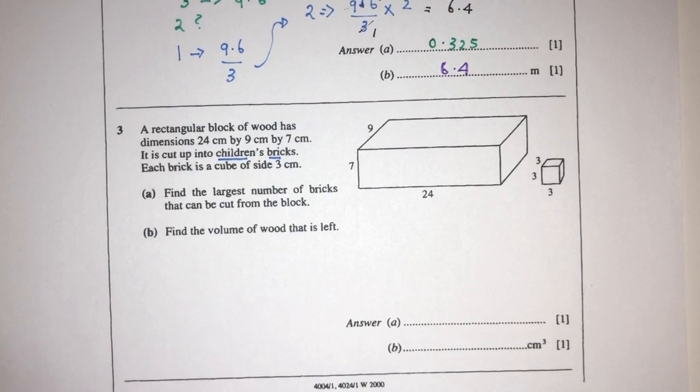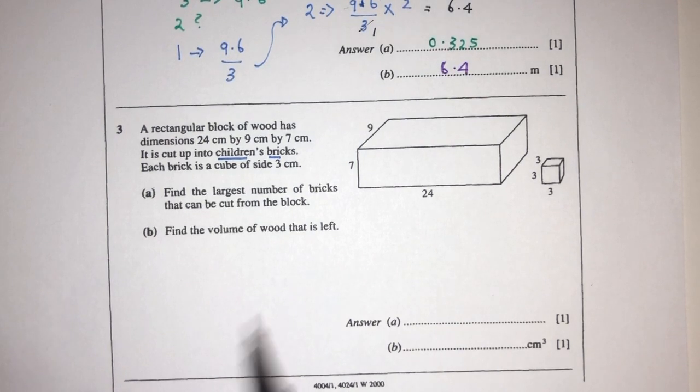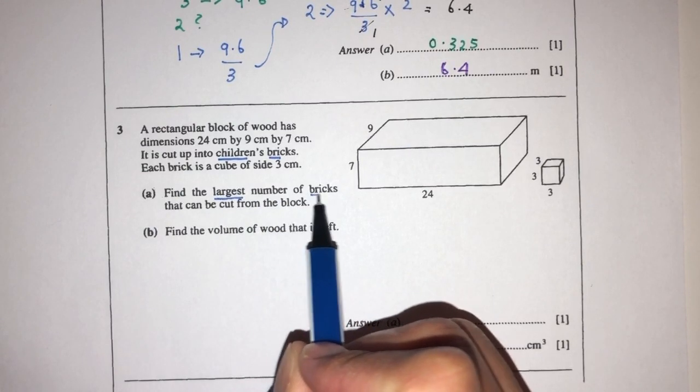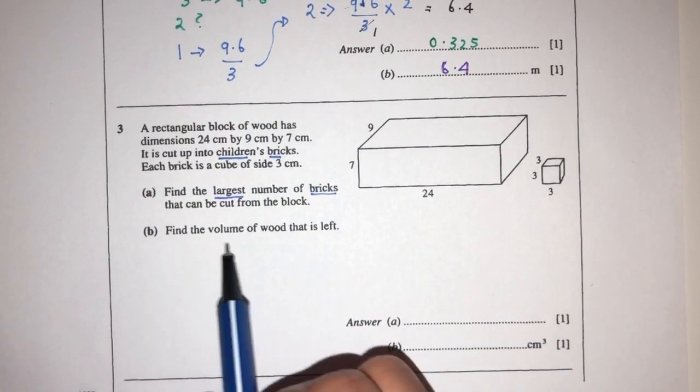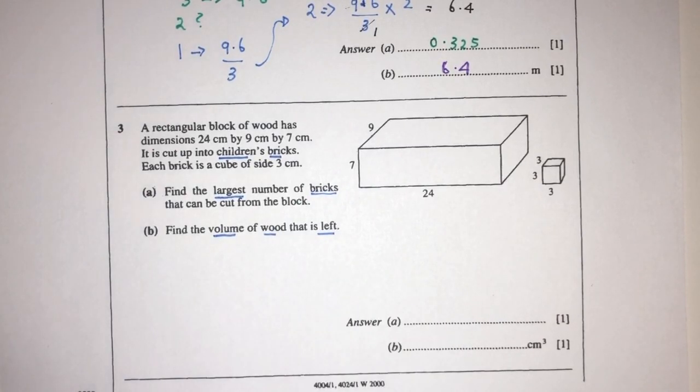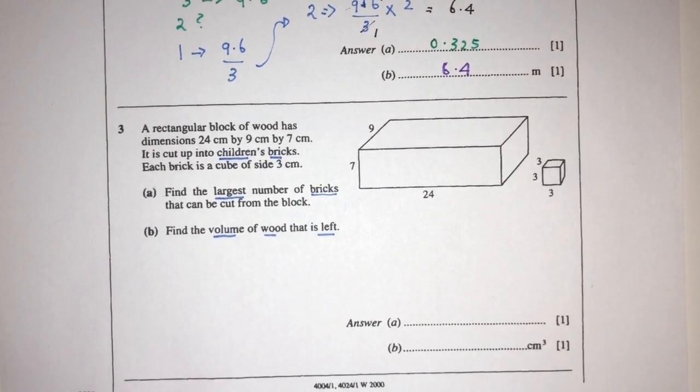Now part 1, find the largest number of bricks that can be cut from the block. So as you can see, we have to find the largest number of bricks, and then we have to find the volume of the wood that is left over. So this is easy. So let's find the first one. So how would you find the largest number of bricks that we can cut from the wood? Now we can count.